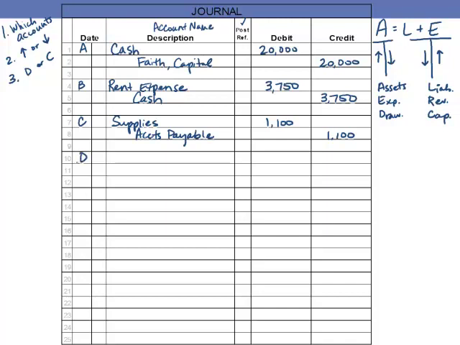Okay, let me take a step back for a second and give you another way that you may remember or figure out how to do these. I had a student one class that raised his hand and said, let me get this straight. The top number, the debit, is what you got, and the credit is how you got it.